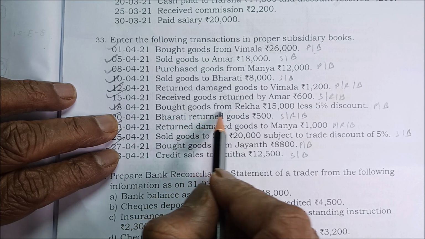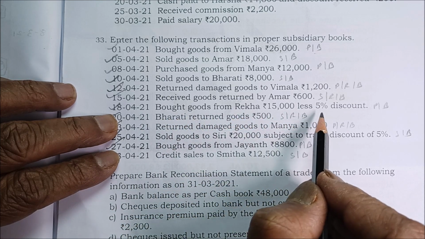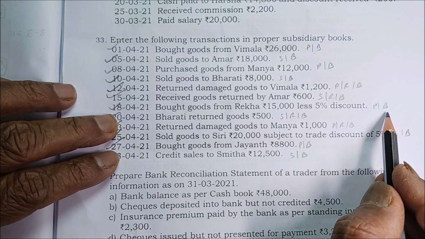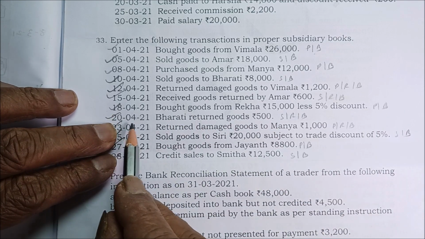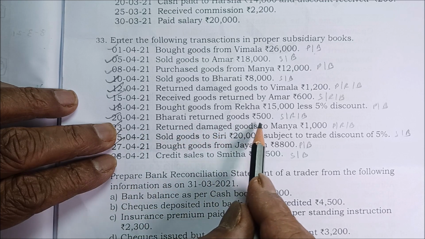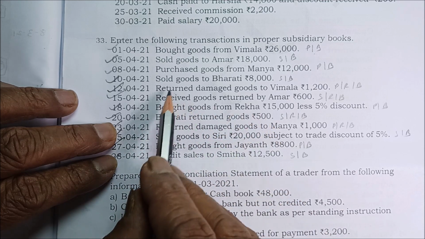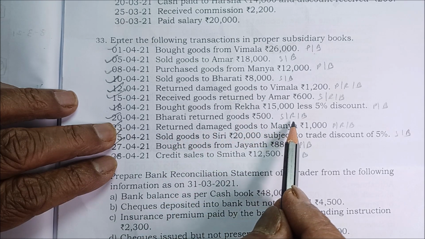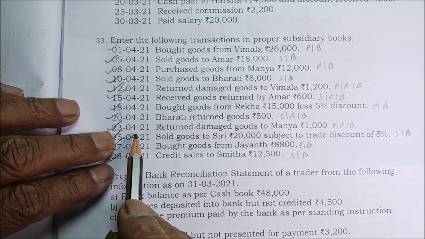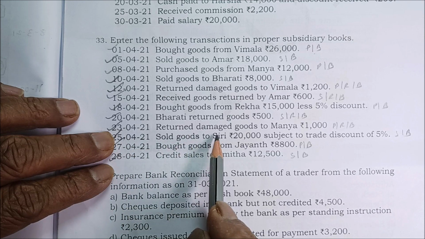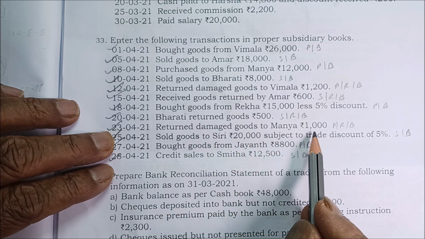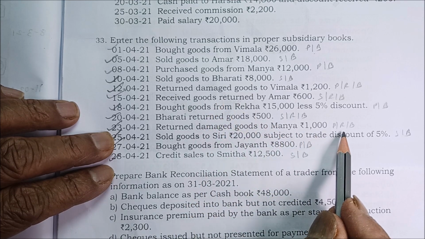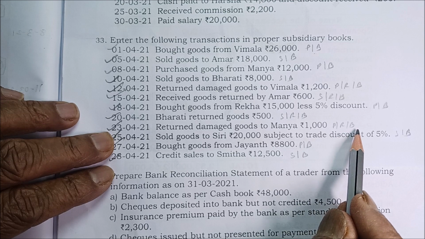18/4/21 bought goods from Rekha rupees 15,000 less 5% discount. Bought, purchase, it is one and the same, it is purchases book. 20/4/21 Bharti returned goods rupees 500. Earlier we have sold goods to Bharti, she has returned goods rupees 500, that is sales returns book. 23/4/21 returned damaged goods to Manya rupees 1000. That means earlier we have purchased from him and we are returning, which is called purchase returns book.